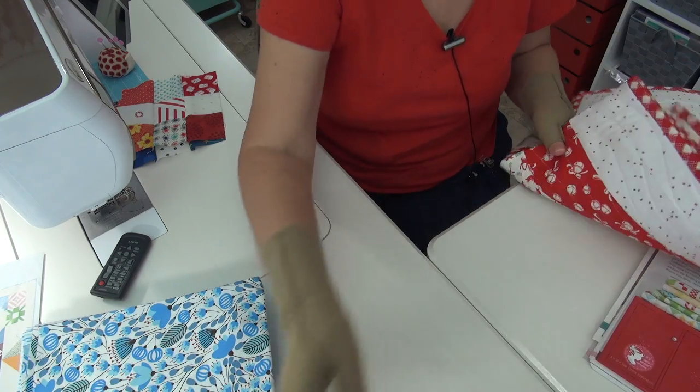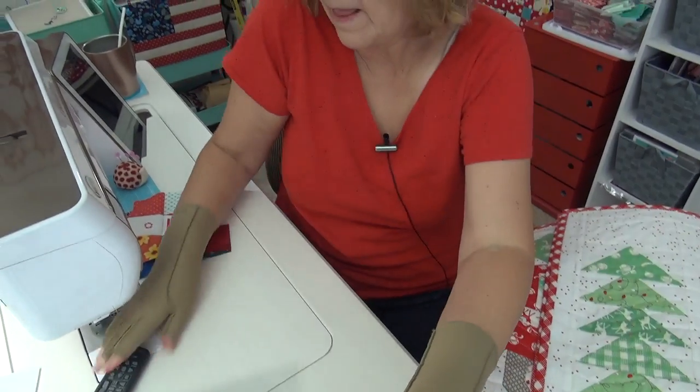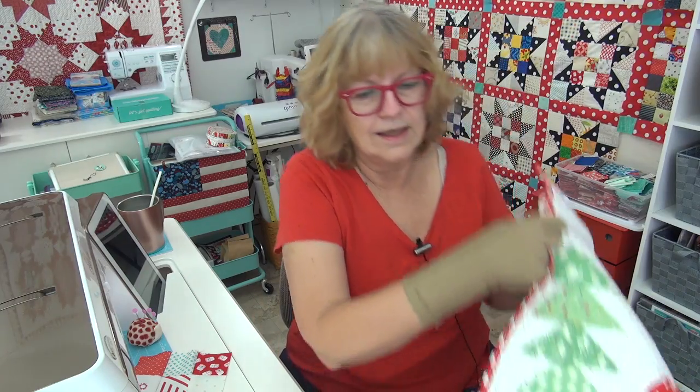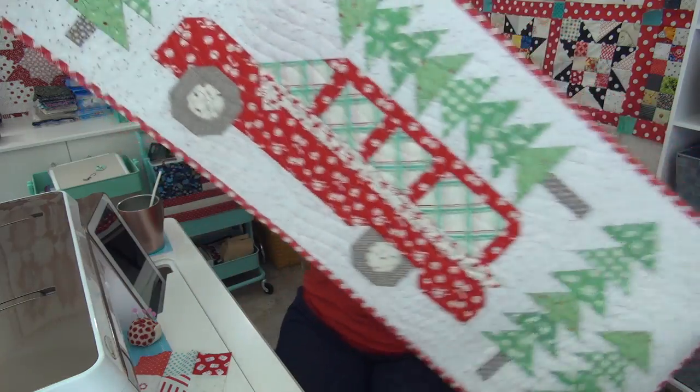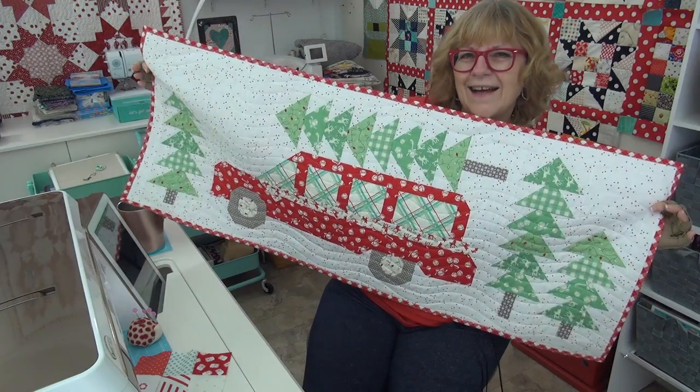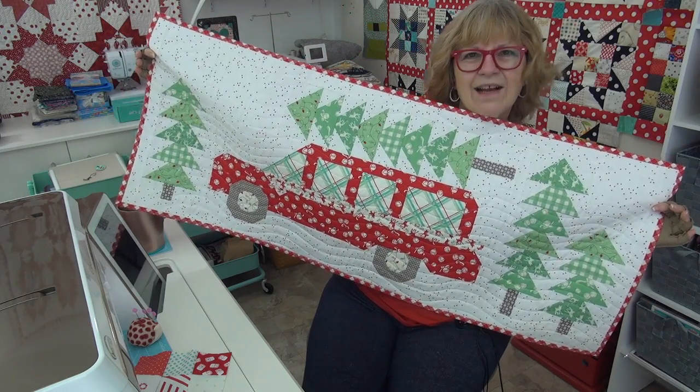Now I want to show you, if you don't want to do the whole quilt, here is an option. Come on up here. Because I mentioned that the car would make a super cute table runner. It would make a cute pillow, just the car too, but I think you'd have to make your own pillow form. But here we go. Look, as a table runner. Ta-da! Is that darling or what?